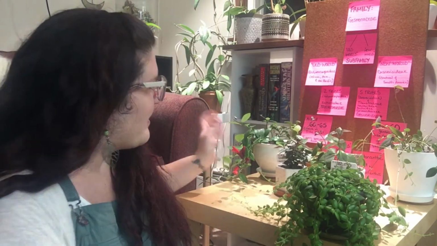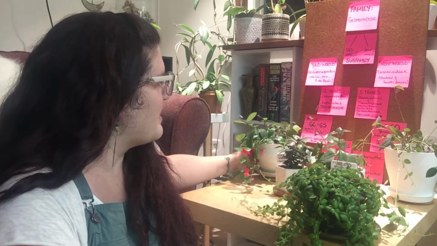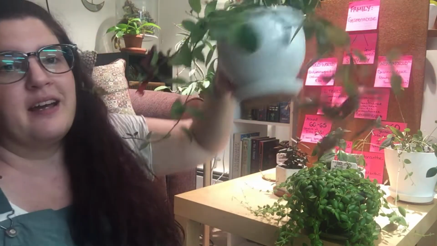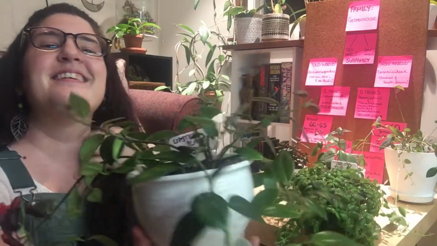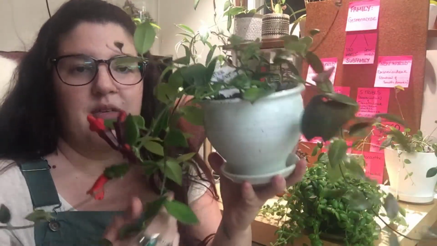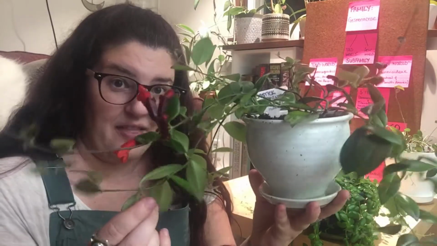But at any rate, the genera in the tribe Trichosporeae that I have in my collection are quite common to find in really any plant collector's collection. This is the genus Aeschynanthus.